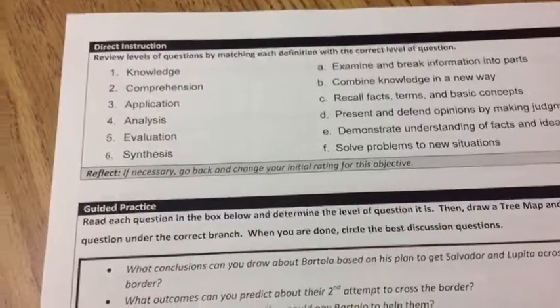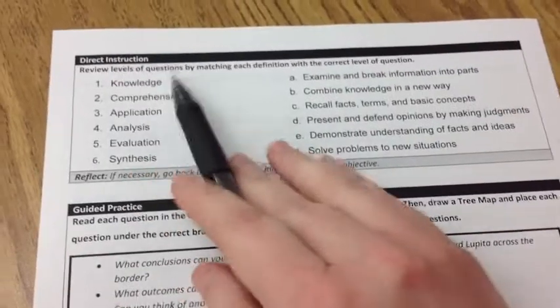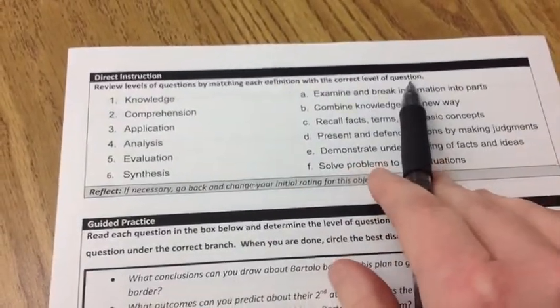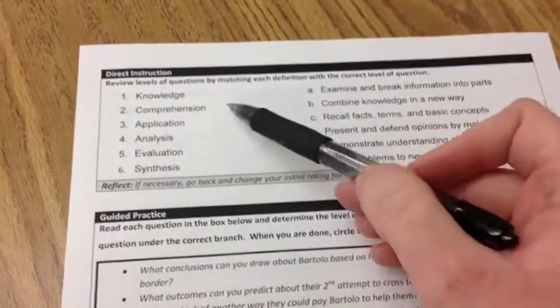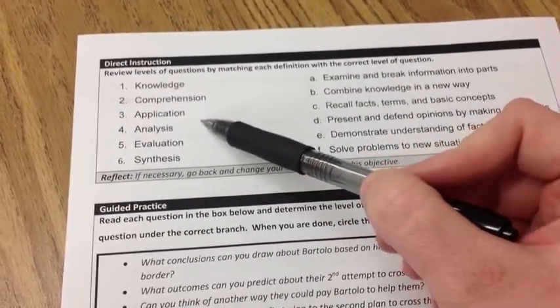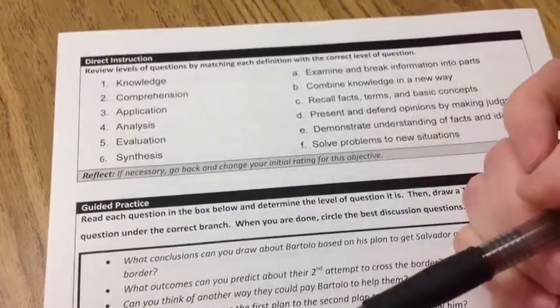Now that you've read chapter 6, you're ready to move on to the lesson. We're going to start by looking at direct instruction. It says, review levels of questions by matching each definition with the correct level of question. So our levels of questions are knowledge, comprehension, application, analysis, evaluation, and synthesis.